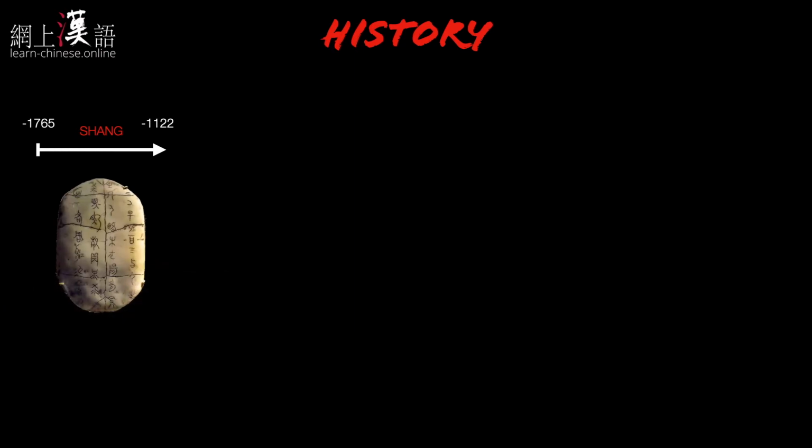The oldest complete form of Chinese writing we know comes from the Shang dynasty in the late 2nd millennium BC. Those characters were written on animal bones or turtle plastrons using pyromantic divination. We call this writing oracle bone script, or jiaguwen in Chinese. At the bottom of the slide, we can see the characters for horse. The oracle bone script was mostly pictographic.